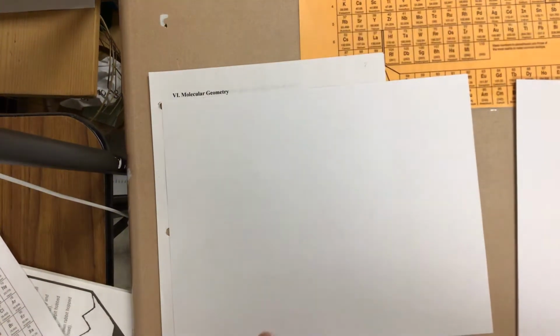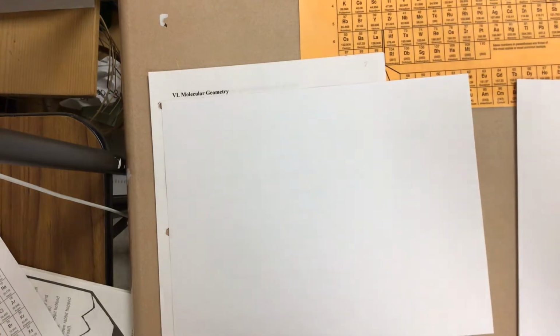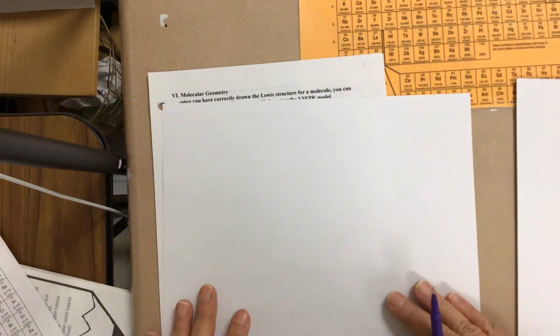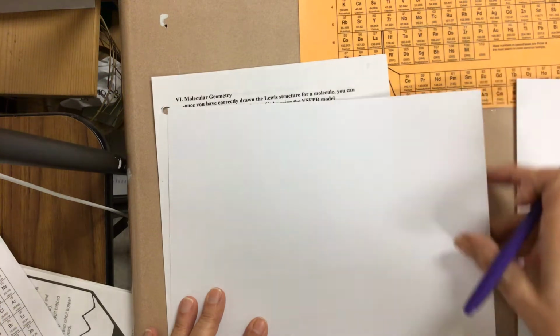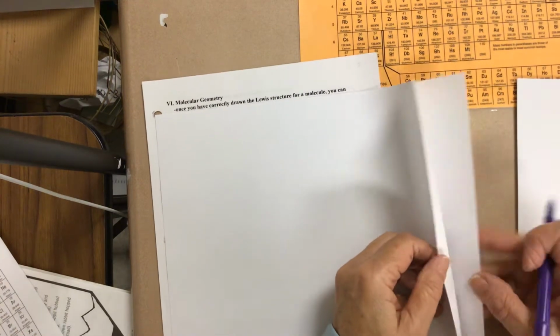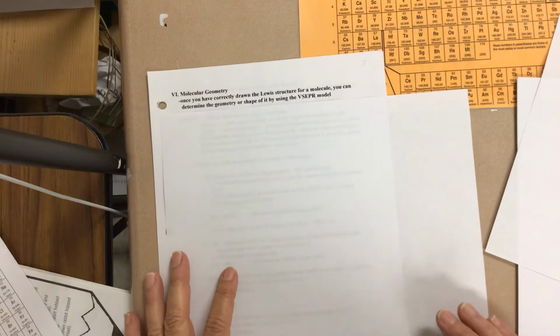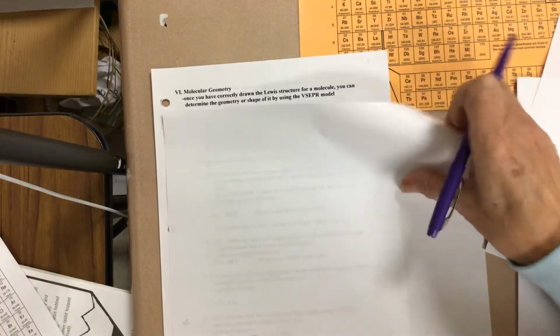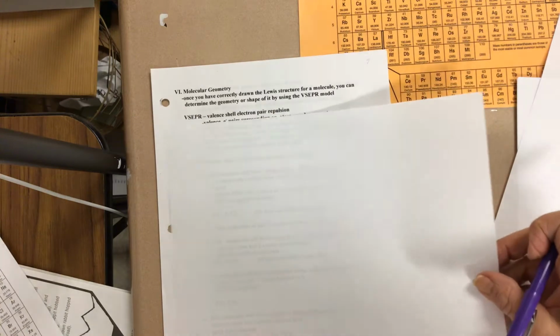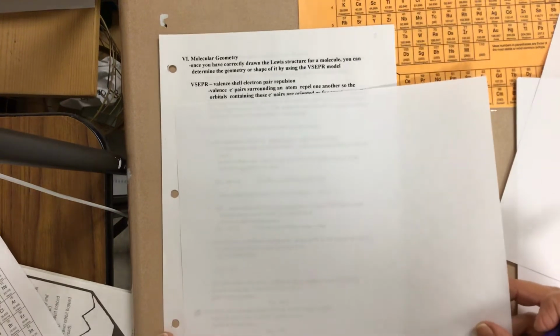Okay, today in regular chemistry, we're going to do some geometries of some molecules, so molecular geometry. Once you have correctly drawn the Lewis structure for a molecule, you can predict the geometry or shape by using something called the VSEPR model. VSEPR stands for valence shell electron pair repulsion.